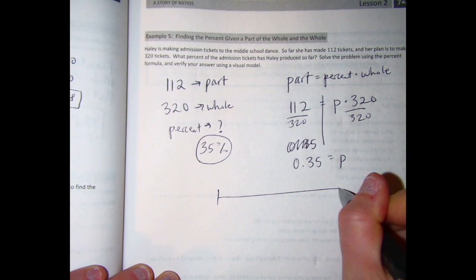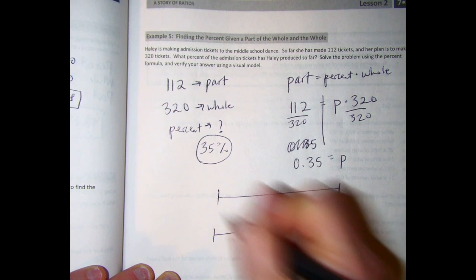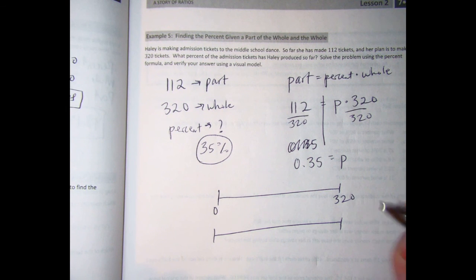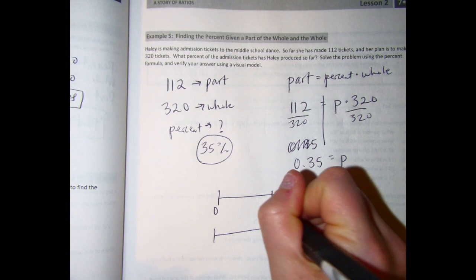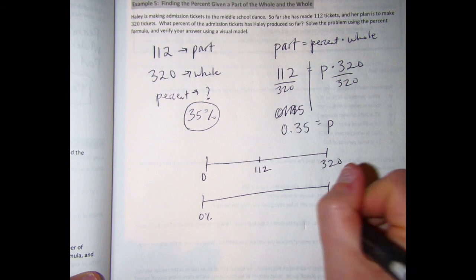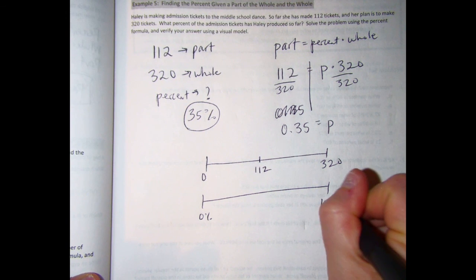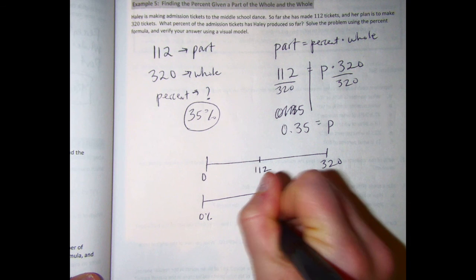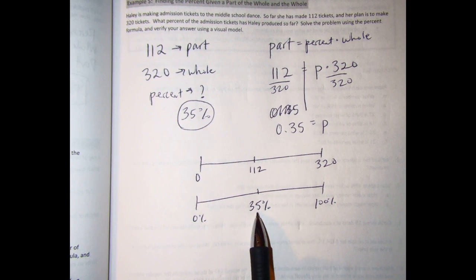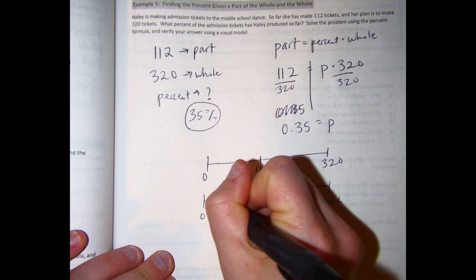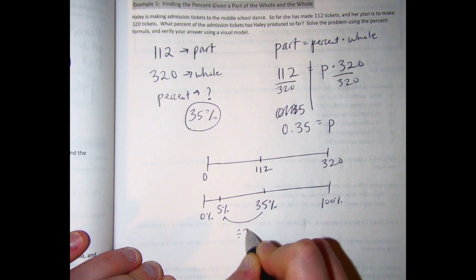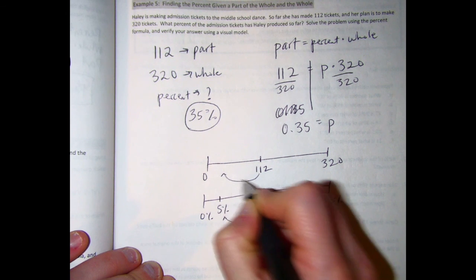Let's check that using our visual model. We have 0 admission tickets, we have 320, and somewhere around here we have 112, 0%, 100%, somewhere around here we have 35%. If we can get this down to 5%, that's by dividing by 7. We can also divide this by 7.